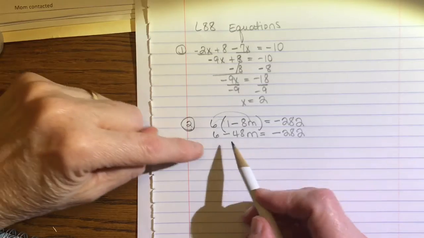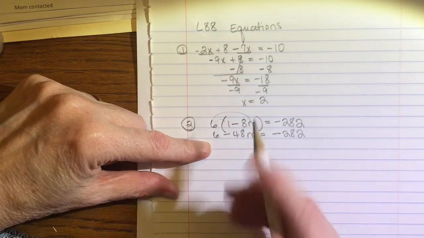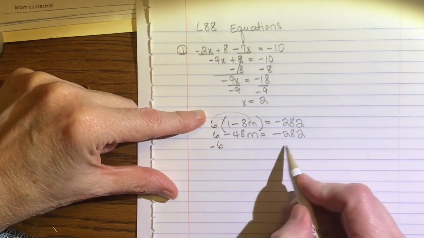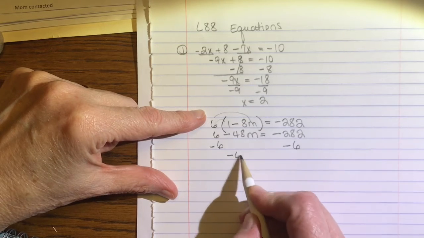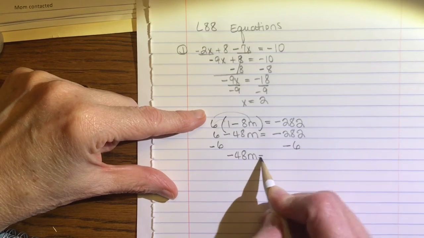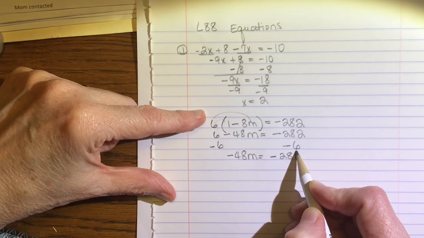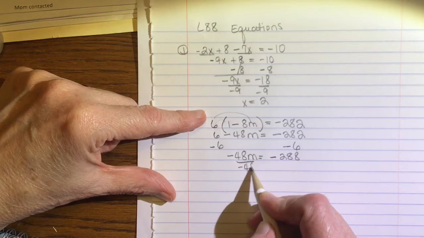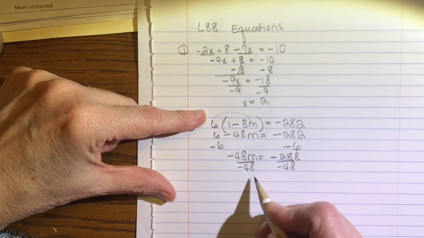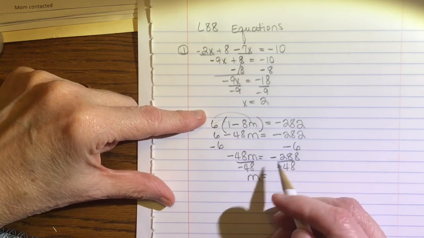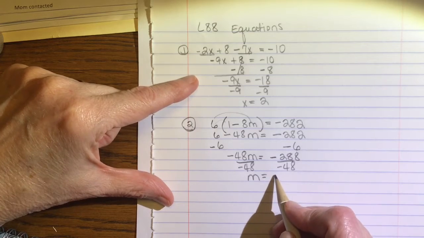It's always easier, in this case, I'm trying to get m by itself, so I'm going to get rid of my 6 first. And I get negative 48m is equal to negative 288, when I add those together because they're both negative. Divide by negative 48, and negative divided by negative is positive. And I believe you should get positive 6.